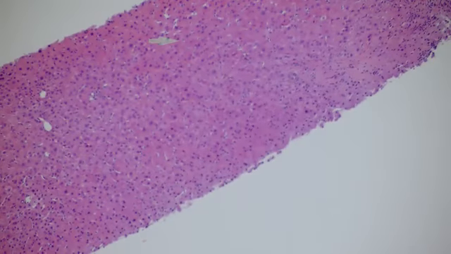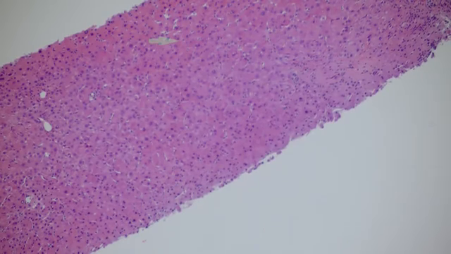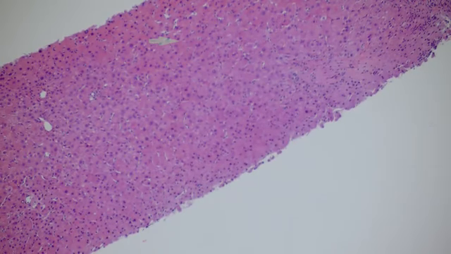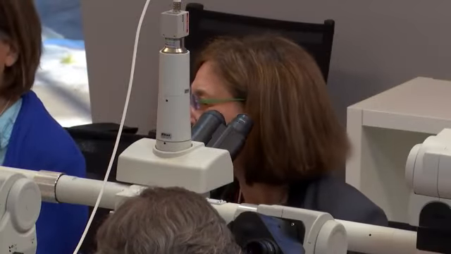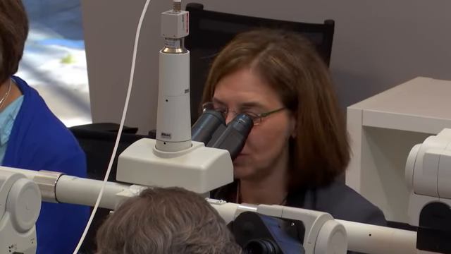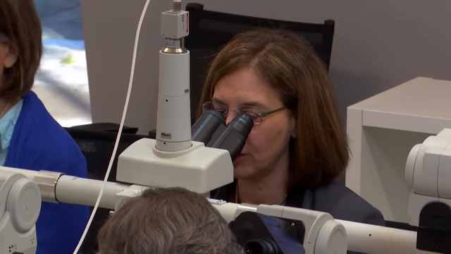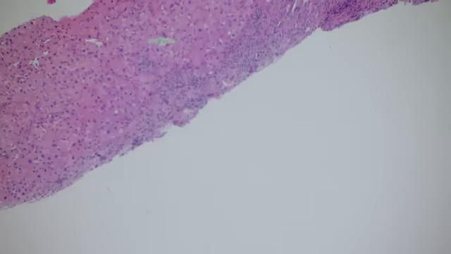So your differential is now going to be viral and autoimmune again, but chronic. And then you're also going to be thinking about even alpha-1 antitrypsin, which could give you this type of pattern. Some non-specific stuff, like adjacent to a tumor, can sometimes even cause this look. But the main thing I'm thinking about here is autoimmune and viral.